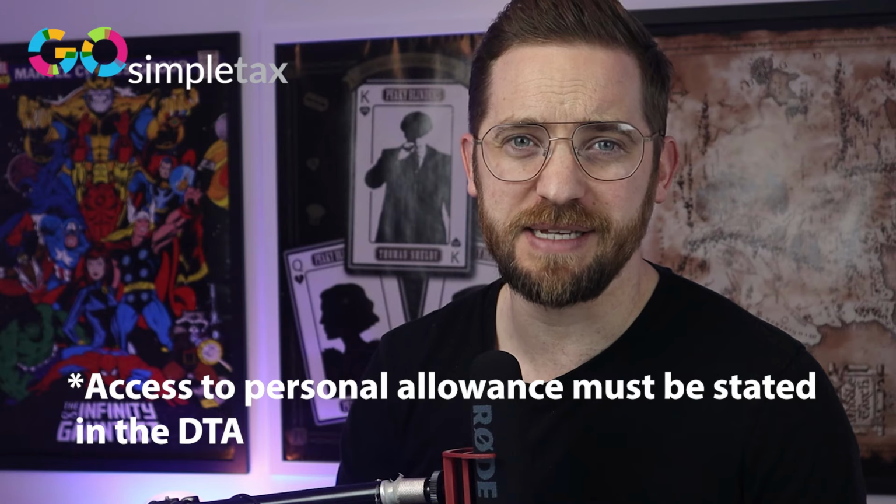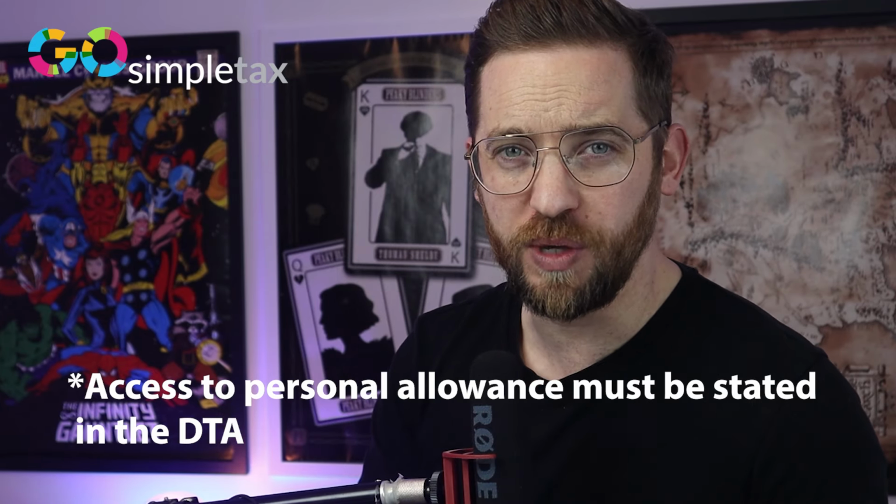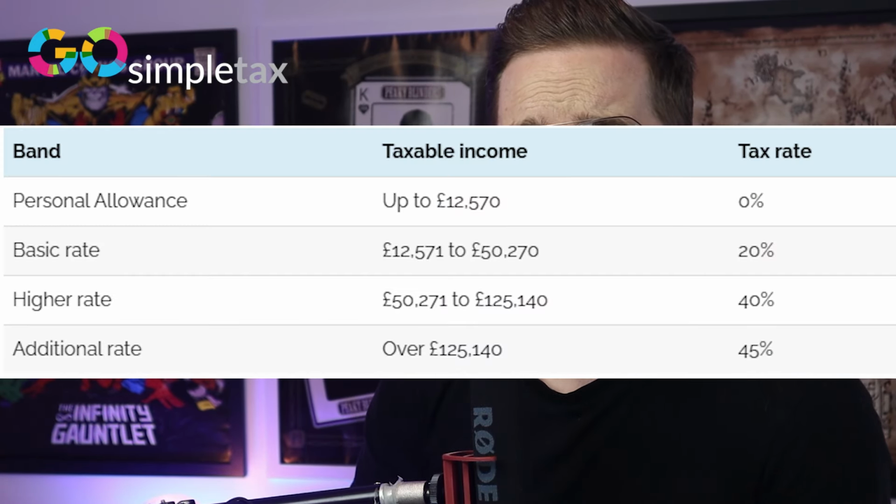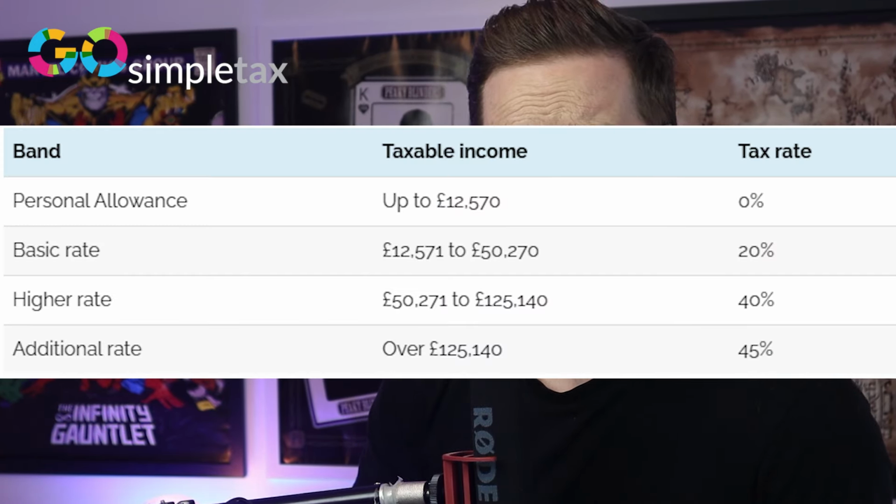If you are a British citizen, a citizen of the European Economic Area, which is essentially the EU plus a few other European countries, if you worked for the UK government during the tax year, or if you live in a country that has a double taxation agreement with the UK, you are entitled to a UK personal allowance, irrelevant of residency status, and once your UK arising income exceeds that personal allowance, you'll pay tax at the same rates that everyone else does.